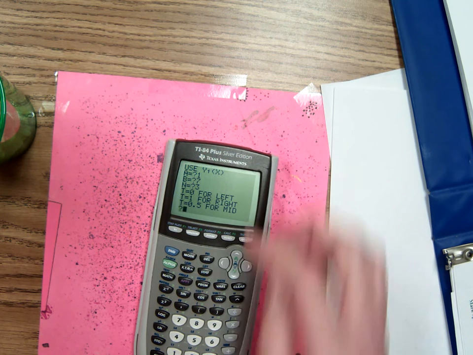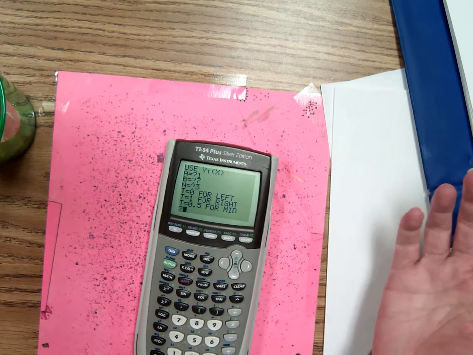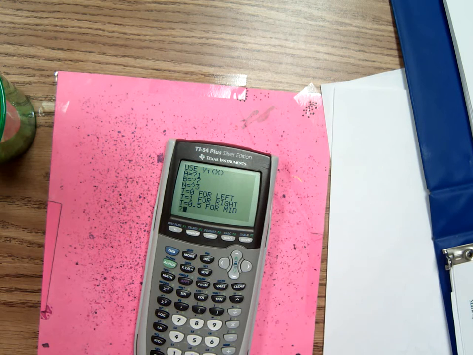And then you could do left, right, or midpoint. It doesn't do a trapezoidal. It does left, right, or midpoint. So, like, let's say we did midpoint.